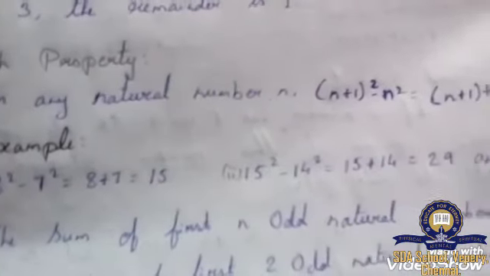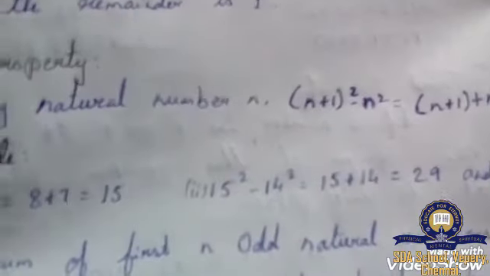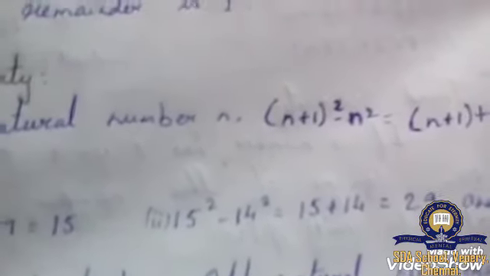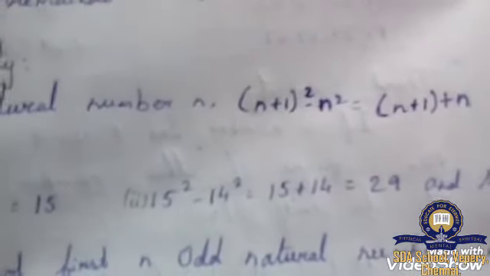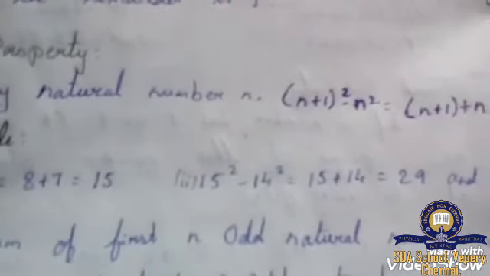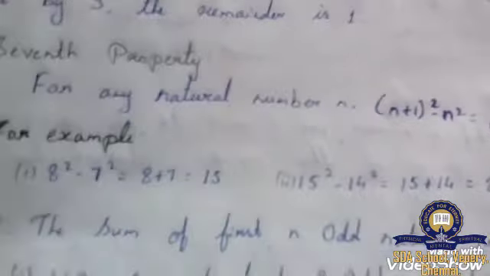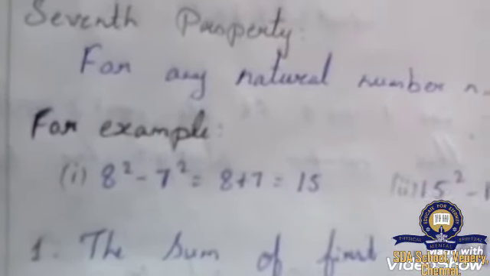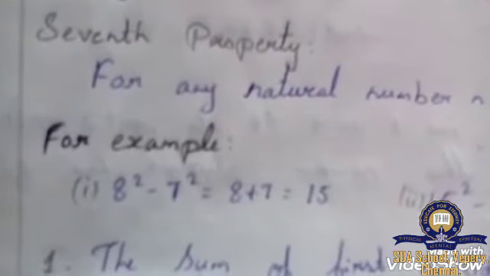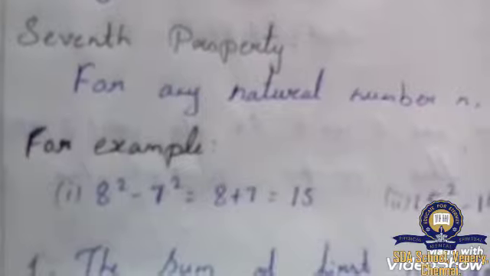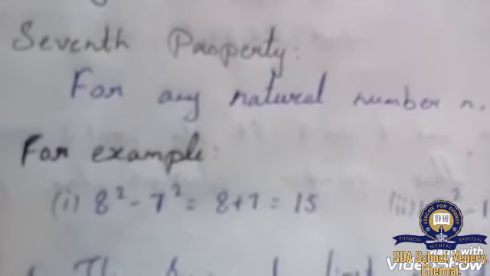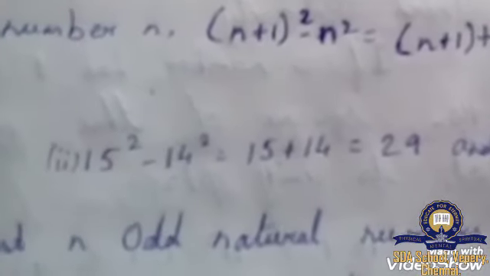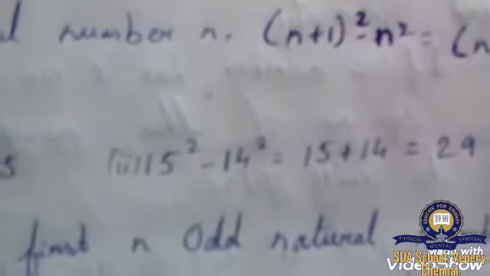Seventh property: for any natural number n. From this, we can consider any natural number we want. When it proves the formula, then it is said to be the seventh property. According to this, I am going to consider n as 7. When n is 7, then n plus 1 is 8. Therefore 8 square minus 7 square is equal to 8 plus 7, which is 15. So 8 square minus 7 square is equal to 15, and 8 plus 7 is also 15. So the condition is satisfied.